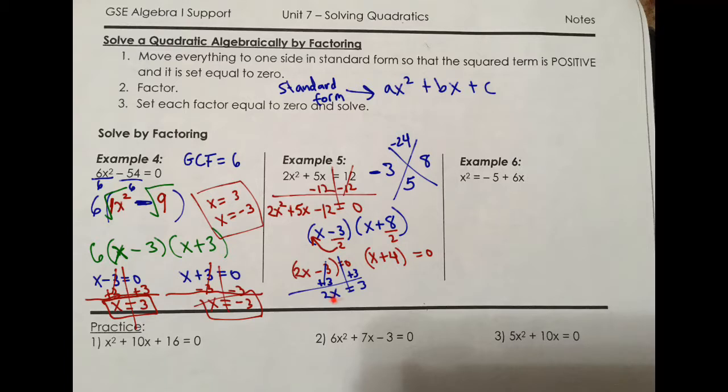And then we have a 2 next to an x. That is multiplication. The opposite of multiplication is division. So let's divide by 2 to get that off of there and to get x by itself. And we have x is equal to 3 over 2.